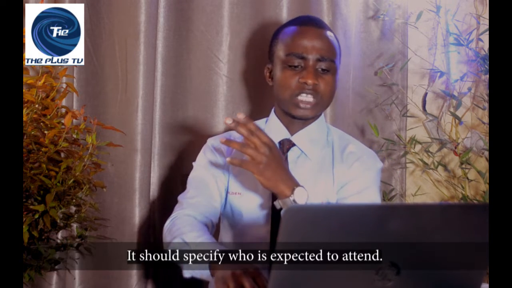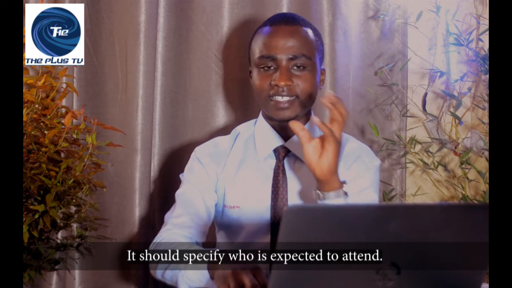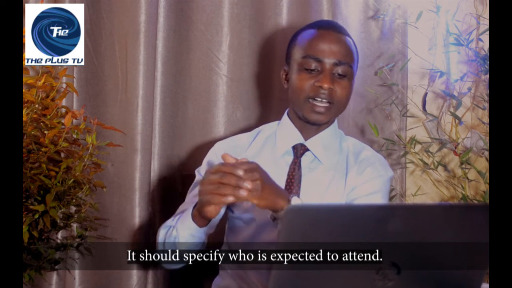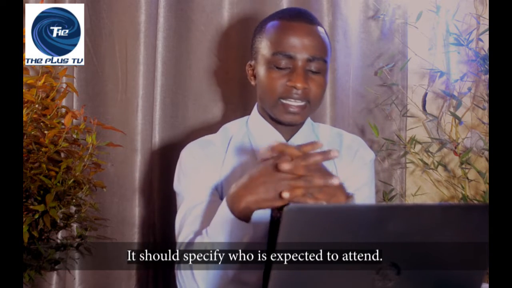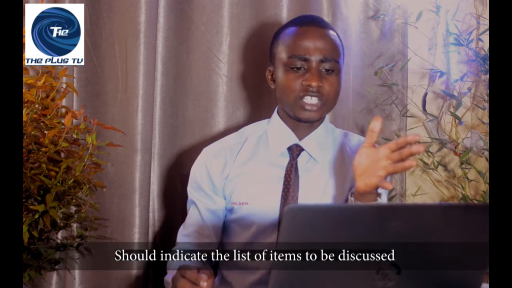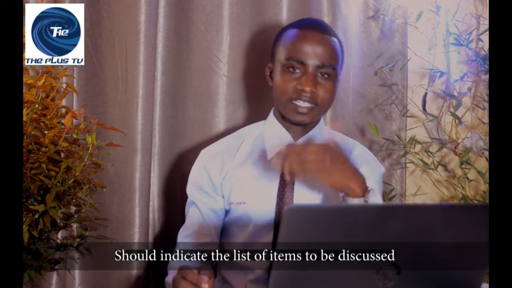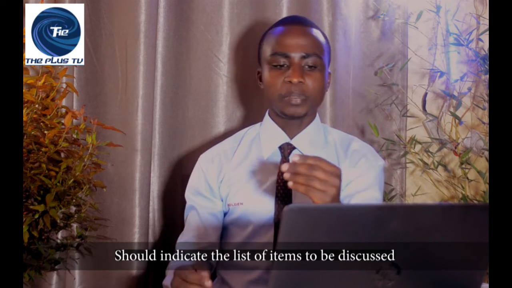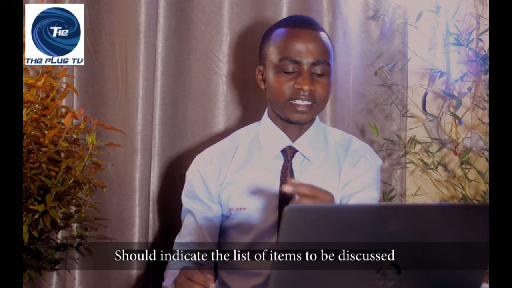The next one, it should specify who is expected to attend. As I said above, no meeting can exist without attendees. The attendees are very important and crucial, because if you have not set the attendees, your meeting can lose control and lose guidance. So it means that the attendees should be thought of in advance. The next one, the agenda should indicate the list of items to be discussed. The item or the topic should be indicated in the agenda.